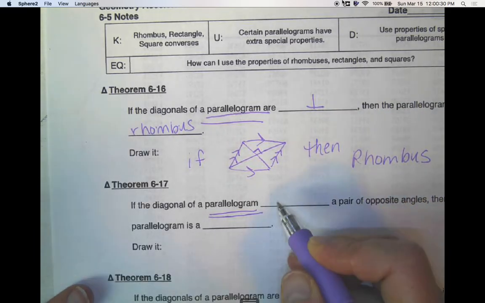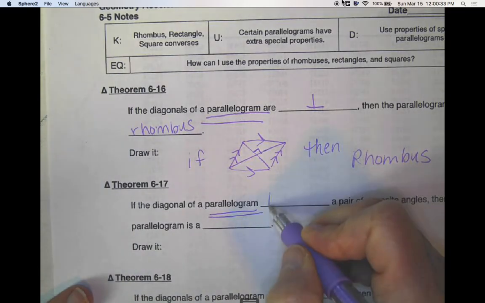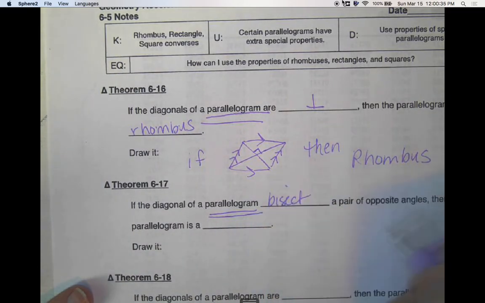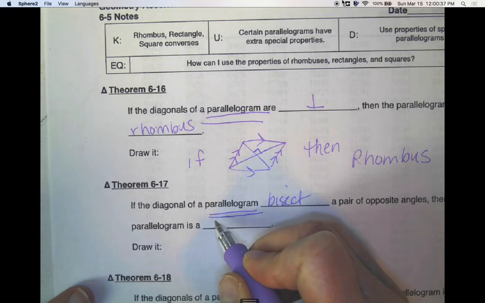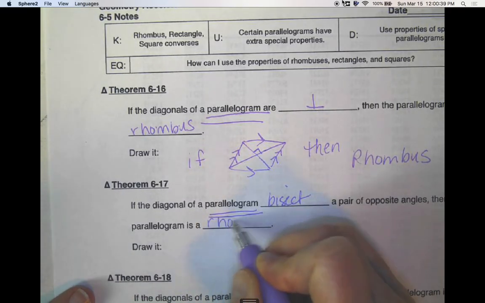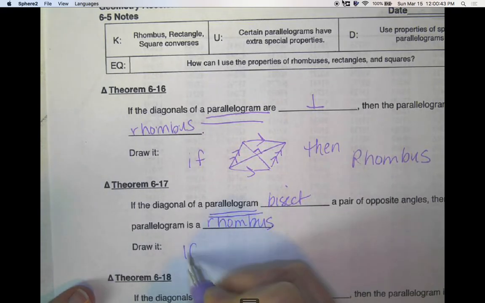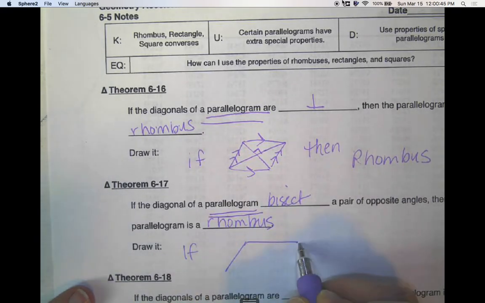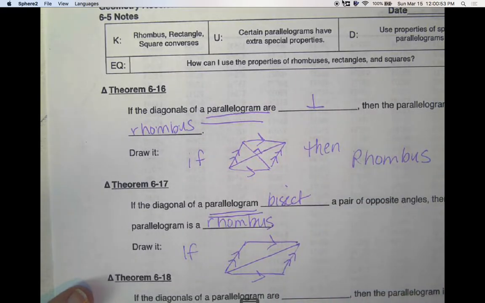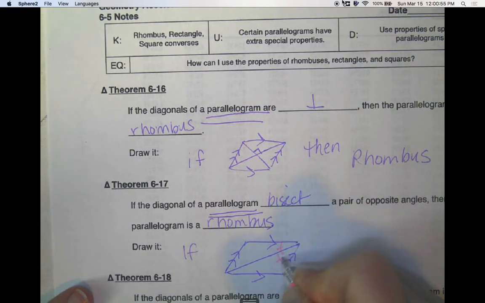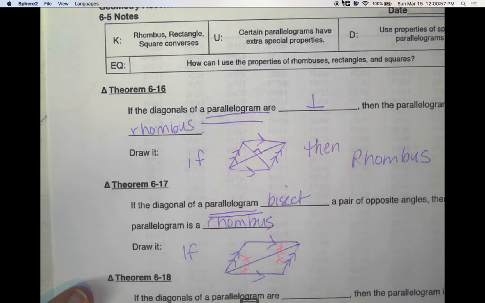If the diagonals of a parallelogram bisect a pair of opposite angles, then the parallelogram is a rhombus. So if I have a parallelogram and I know that when I put that diagonal in there, it bisects these angles, then it's a rhombus.